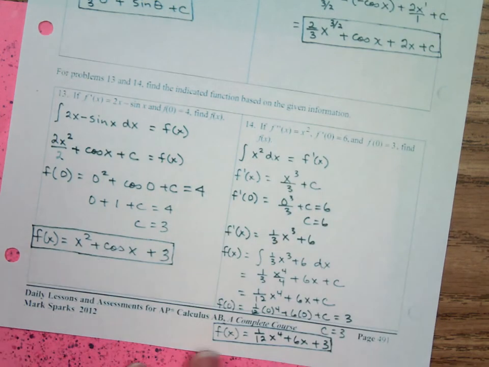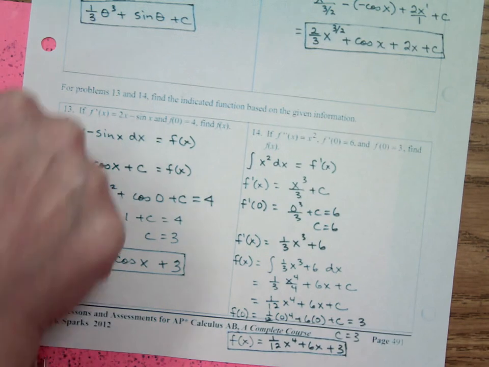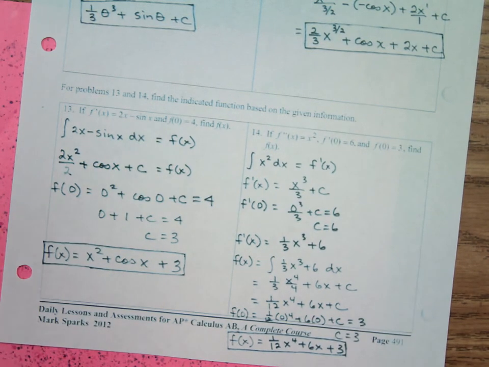Still can't see that. All right, good. Okay. See that? It's like a pro.